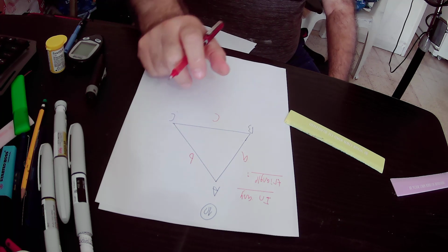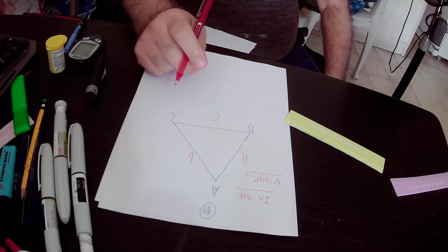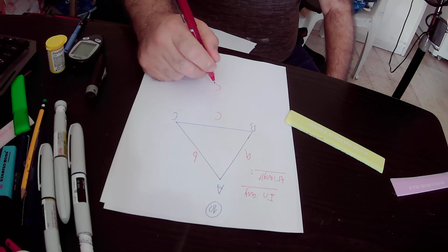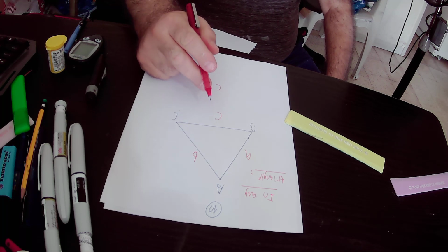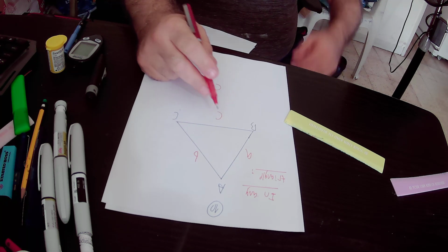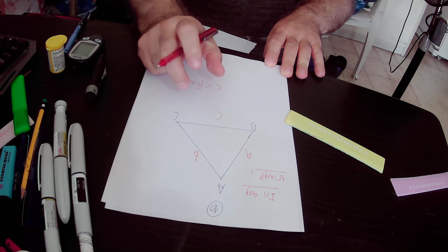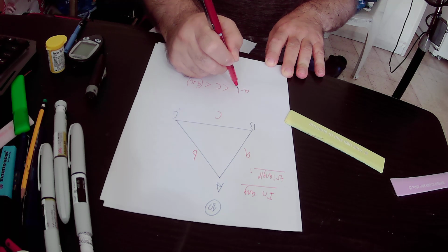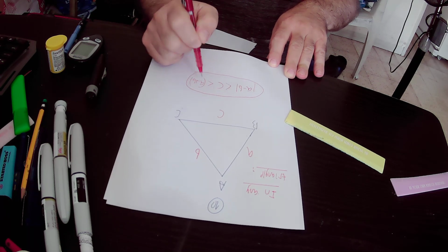Then side BC of triangle ABC, that its size is C units, will be less than A plus B, and C will be greater than A minus B, the absolute value of A minus B. This rule is true in any triangle, because triangle ABC can be any triangle.